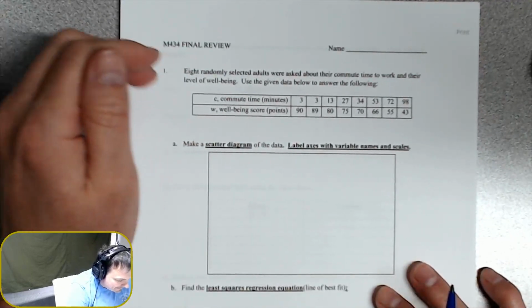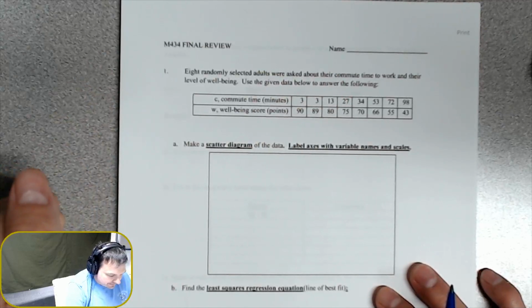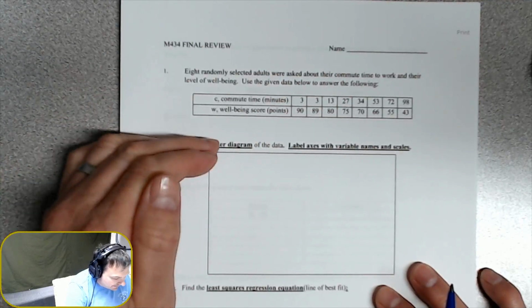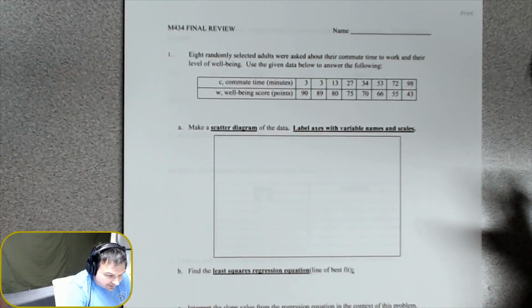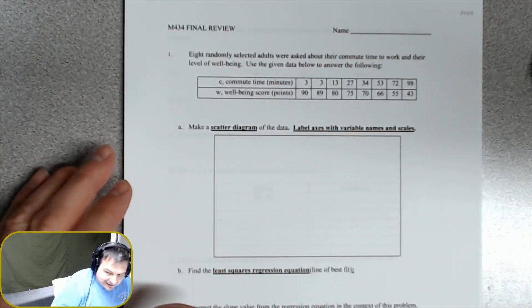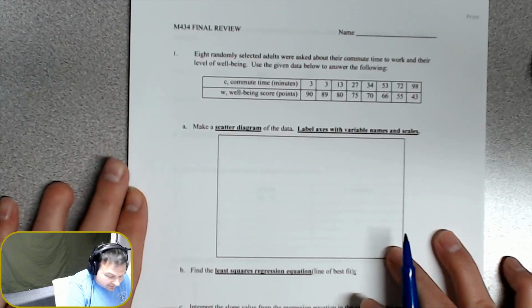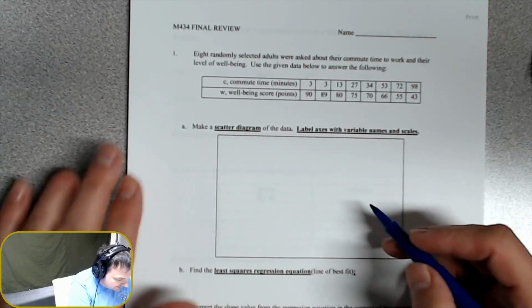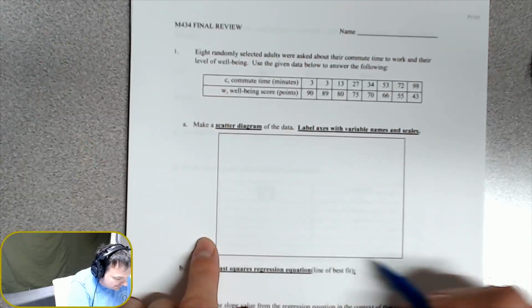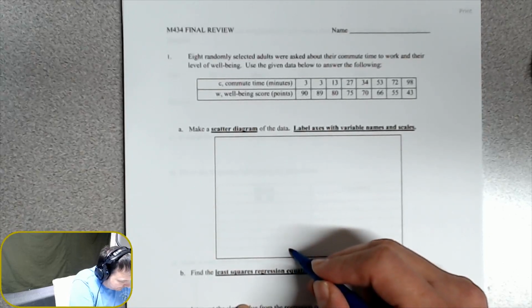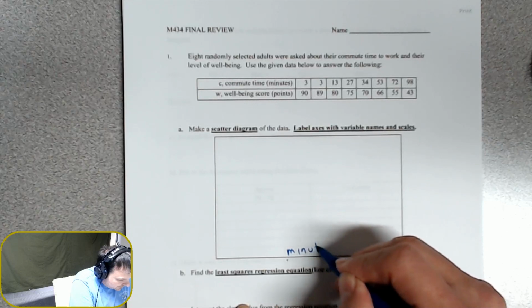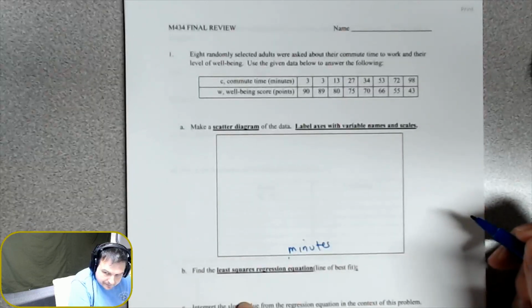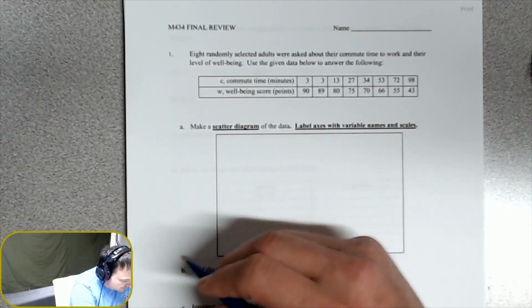Okay. So we got data here, and we want to make a scatter plot. Now remember what a scatter plot is. This is a long time ago because this is the final, covering everything in the whole course. So with the scatter plot, let's label. We'll do minutes down here, and then we'll do points here.